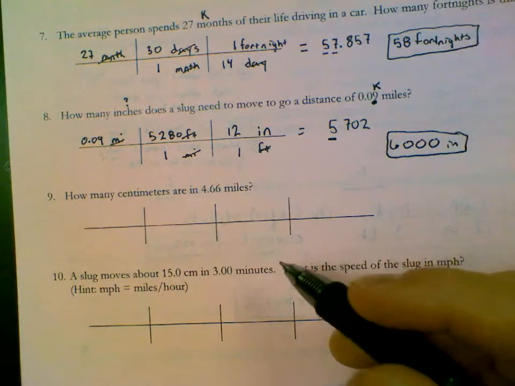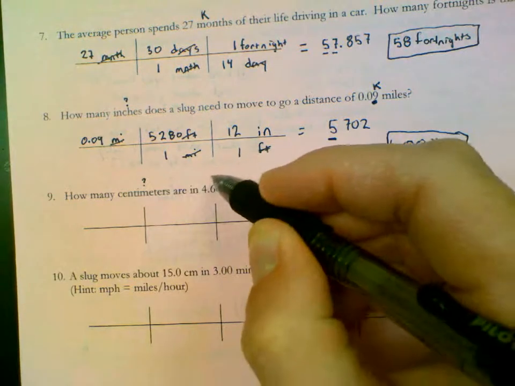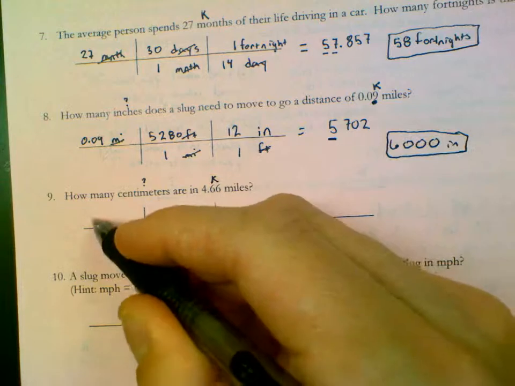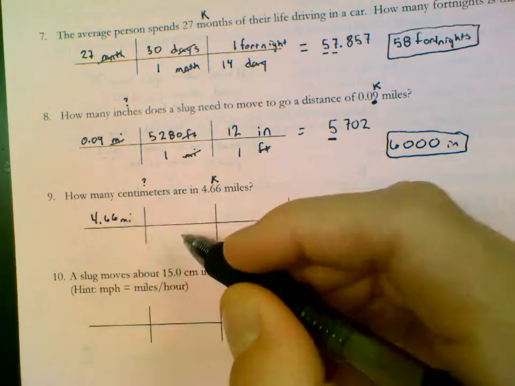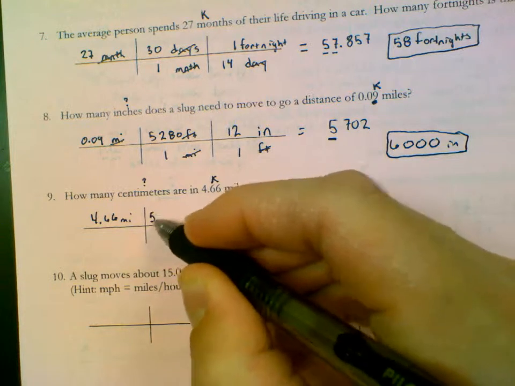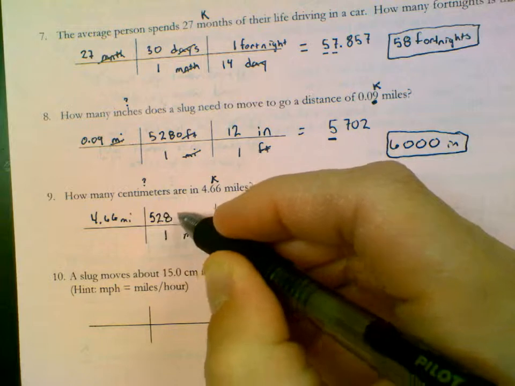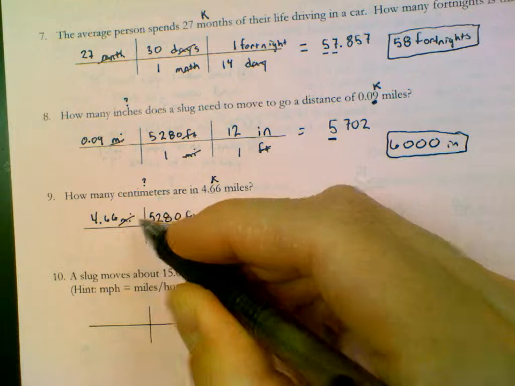Number 9: how many centimeters, question mark, are in 4.66 miles? That's what we know. 4.66 miles. For every 1 mile, there are 5,280 feet. Miles cross off.